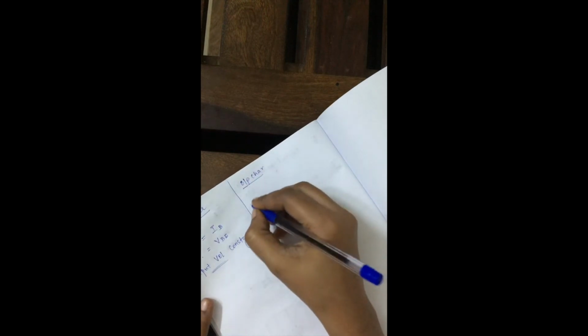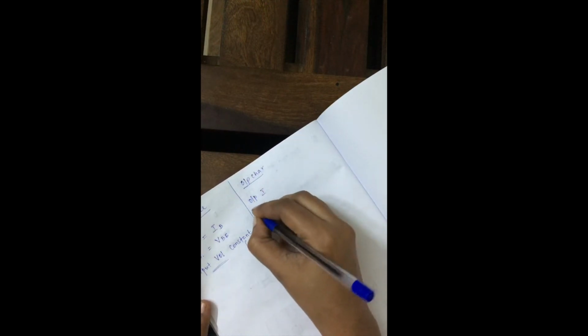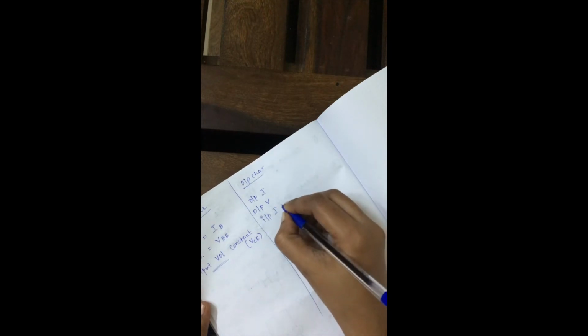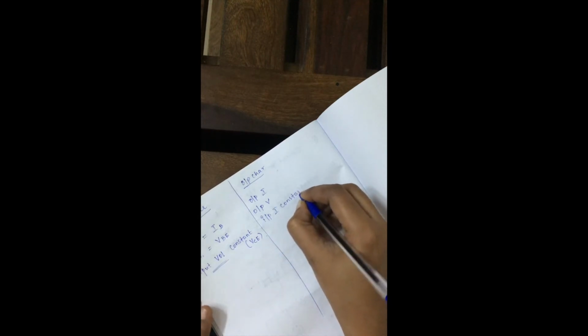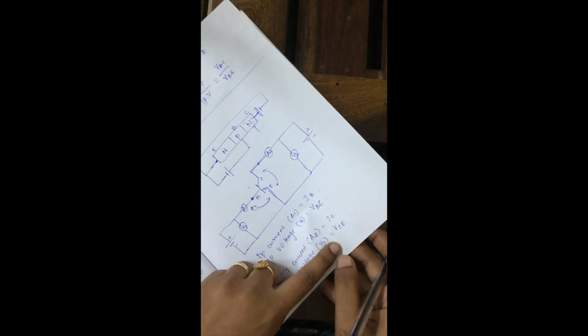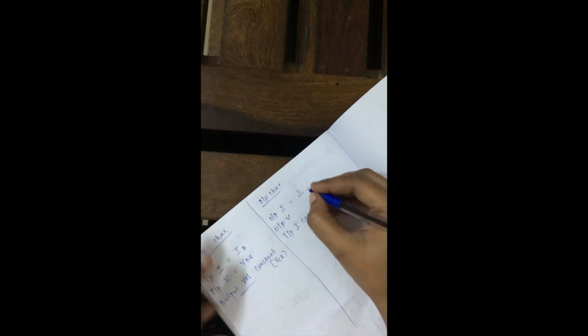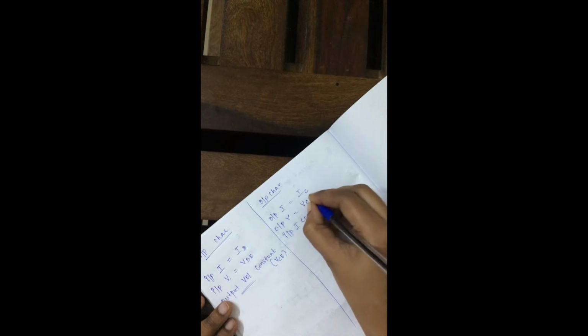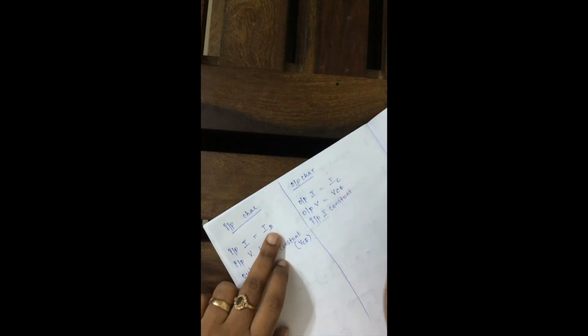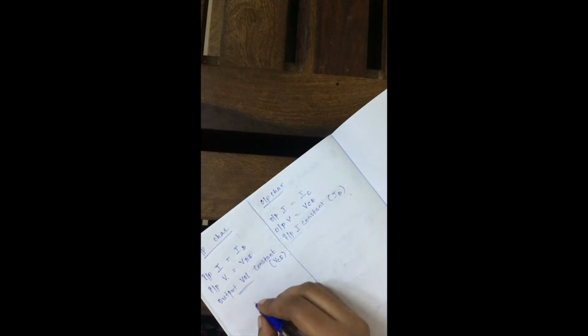Similarly, for output characteristics, you need to plot output current against output voltage by keeping input current constant. So what is output current and output voltage? IC and VCE. IC, and output voltage is VCE. What is the input current? Input current is IB. So this IB is made constant. Okay. So let's plot a graph.